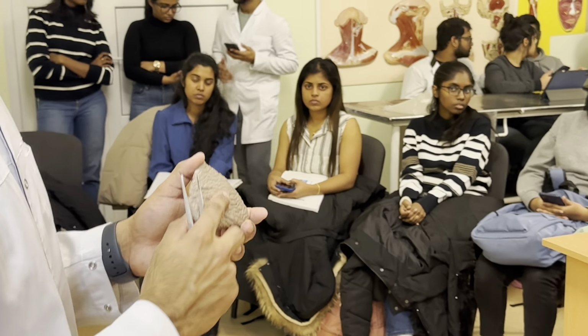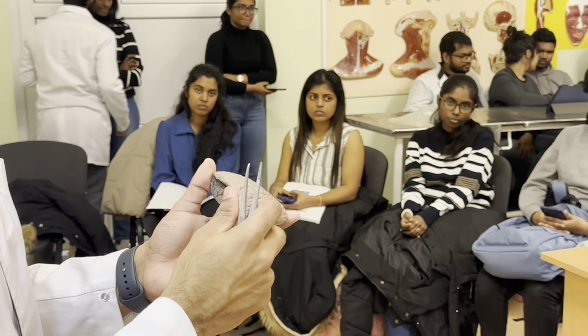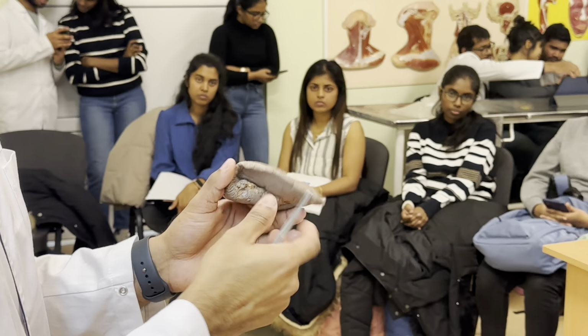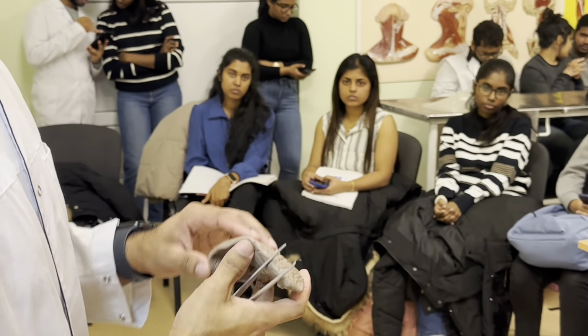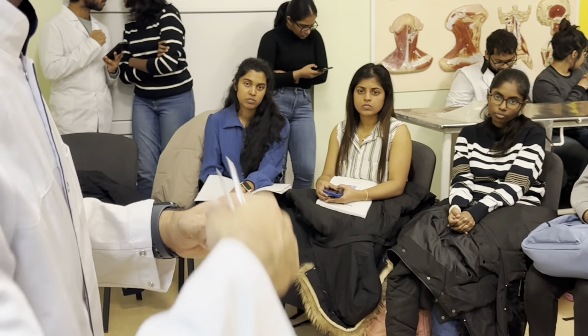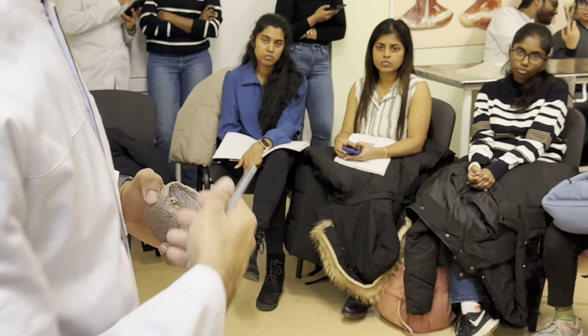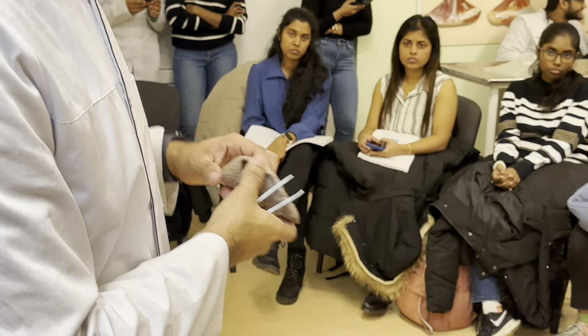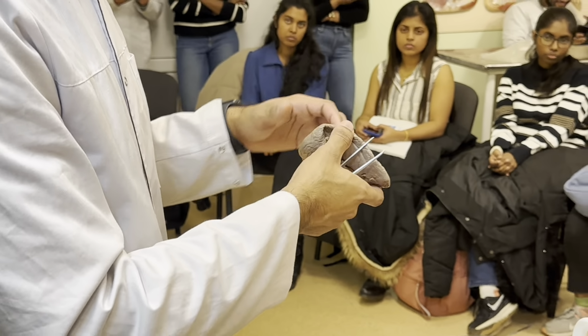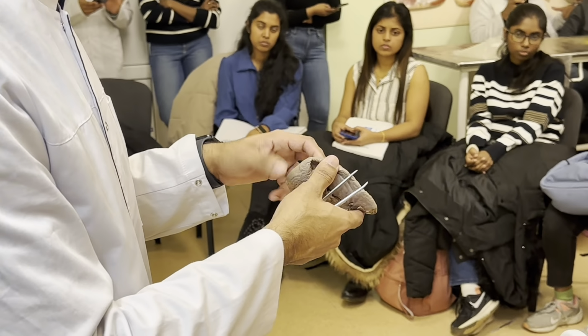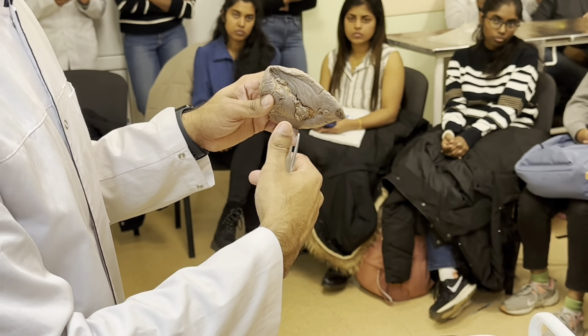Specifically for the spleen, the first one is the surfaces. The spleen is located more on the left side, with the lateral side facing the diaphragm. So I put it on the lateral. The lateral side is the diaphragmatic surface, and the visceral one faces downwards.